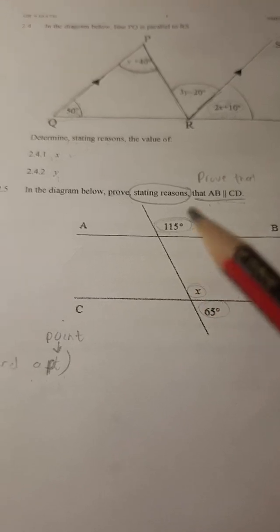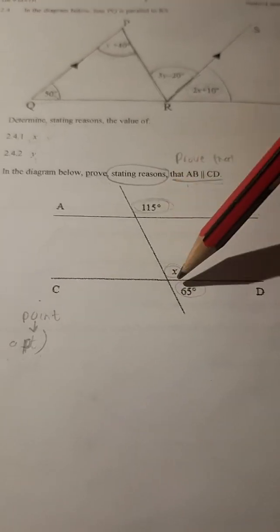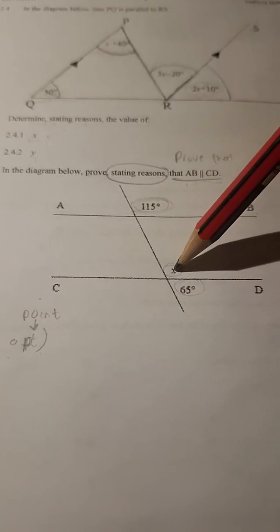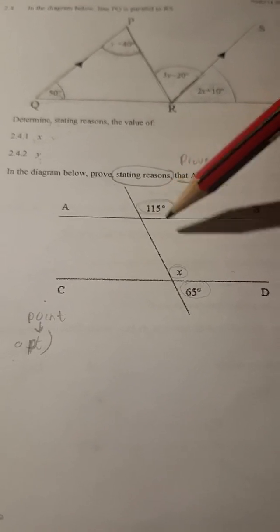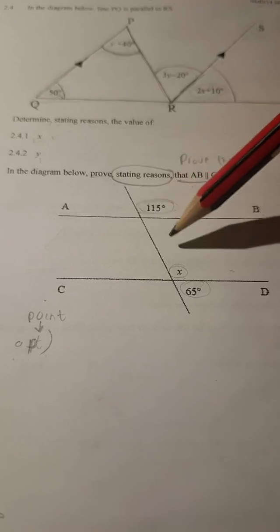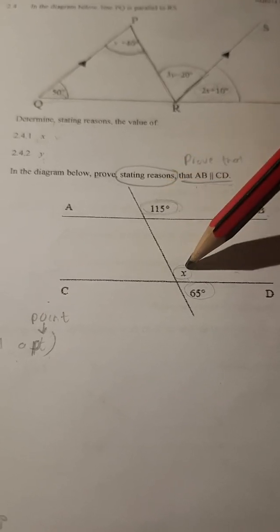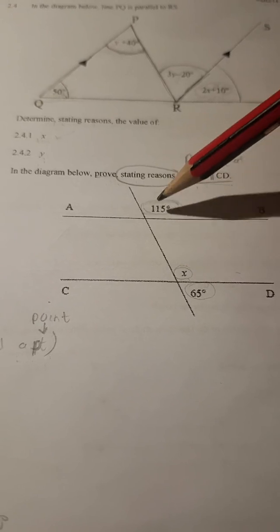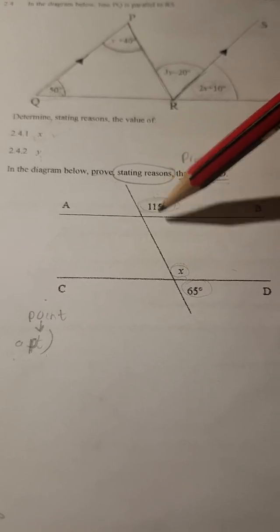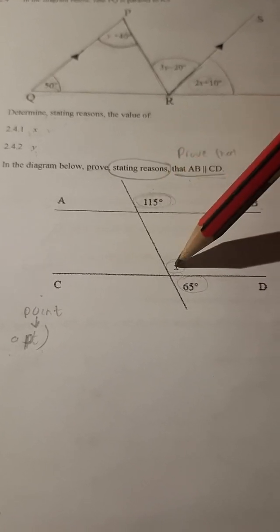Okay? Because if we can find X, then we can look at this relationship between these two angles. I hope that makes sense.